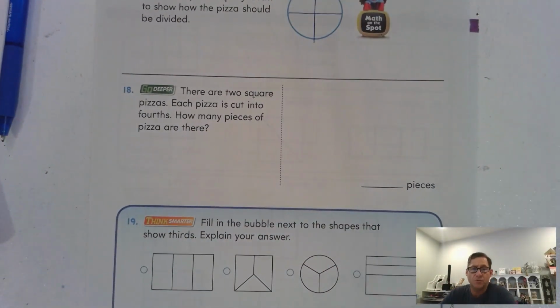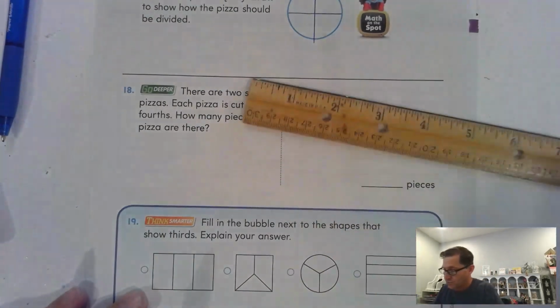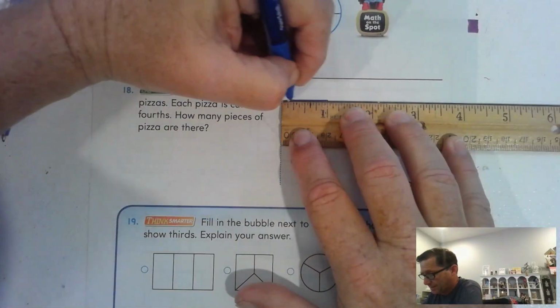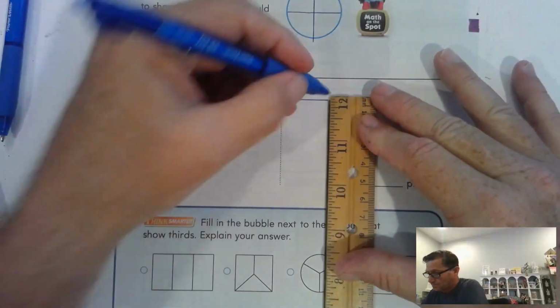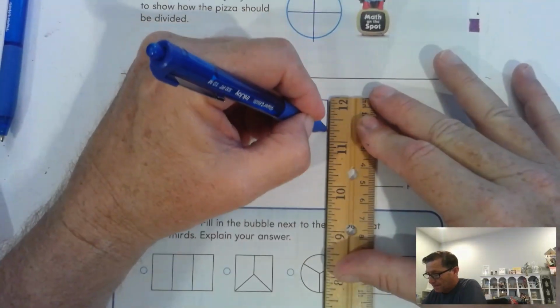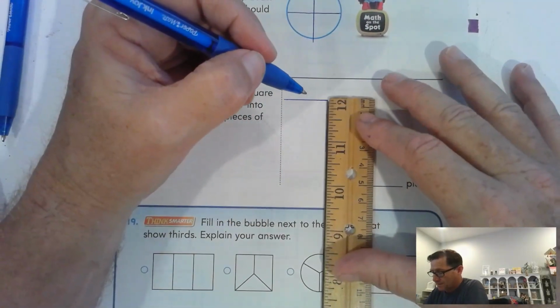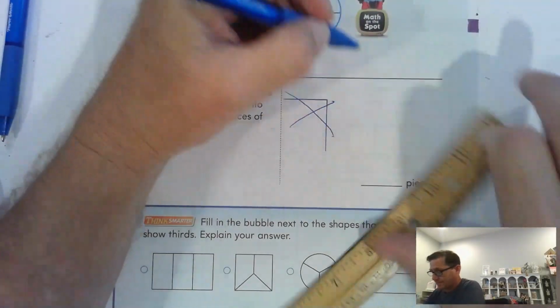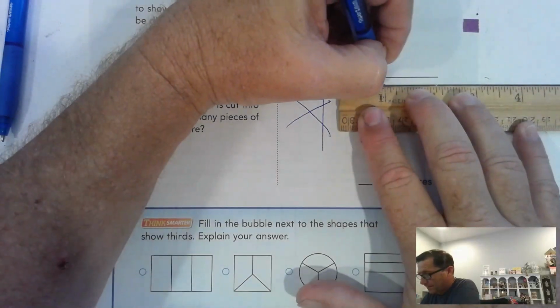Number 18, there are two square pizzas and each pizza is cut into four. How many pieces are there? Right, well, we can quickly draw two squares. I'm going to make each square an inch on each side. Sorry about that. Okay. Mr. Hammond having a rough day today. Okay.